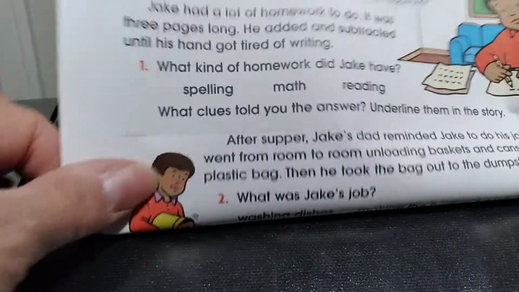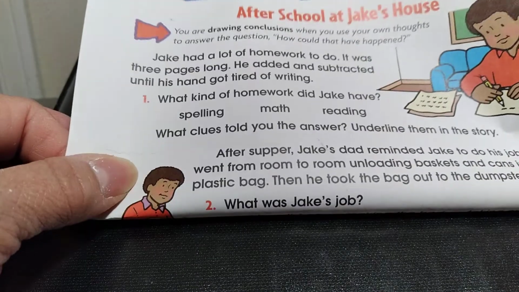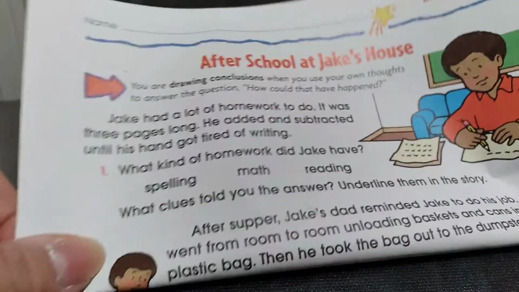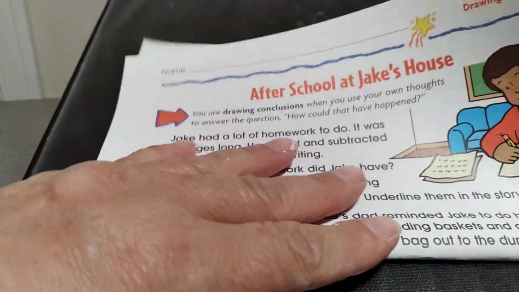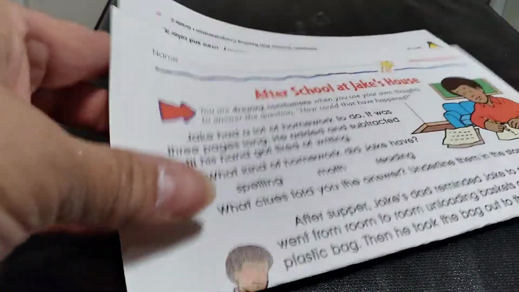Okay, so for instance, I'm going to kind of half this and half this. You want me picking it all up? All right. Hold on a second. Okay.